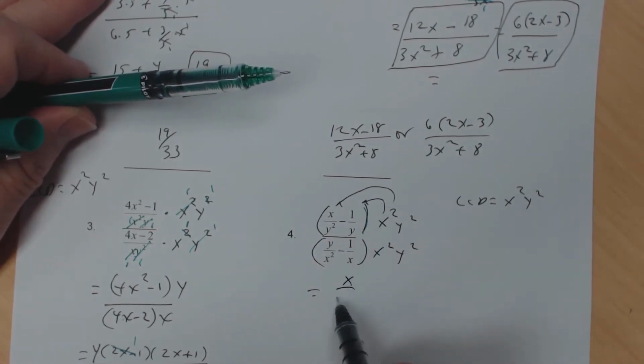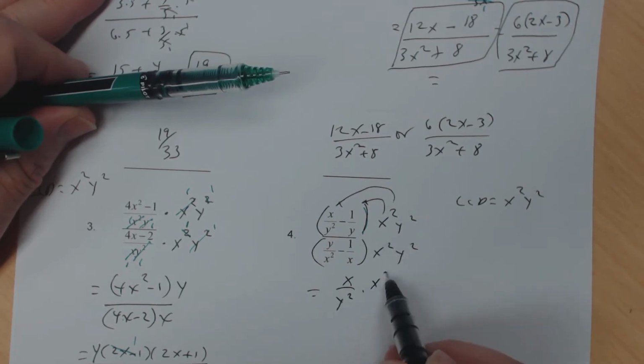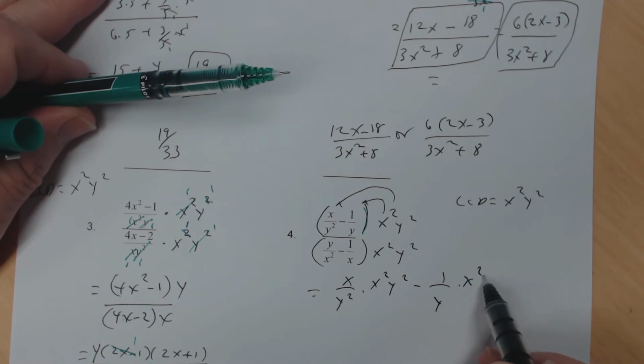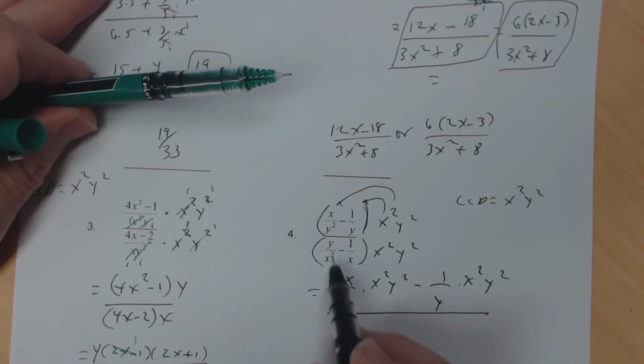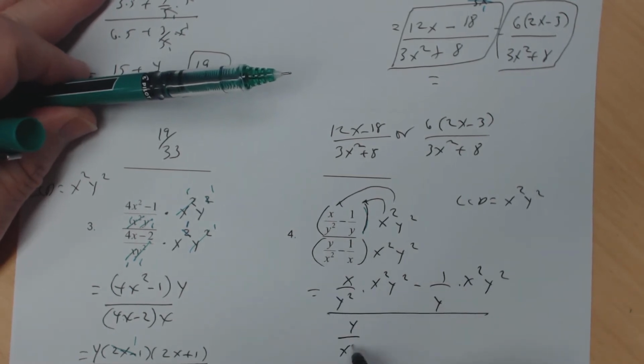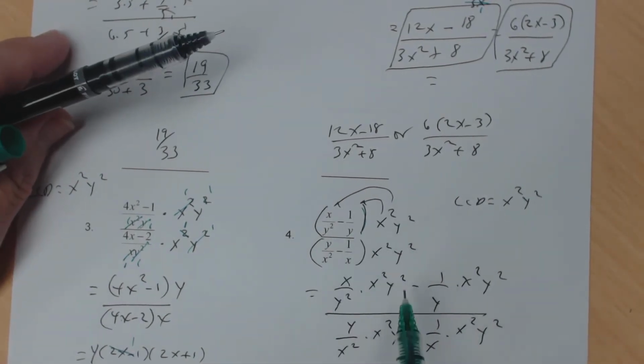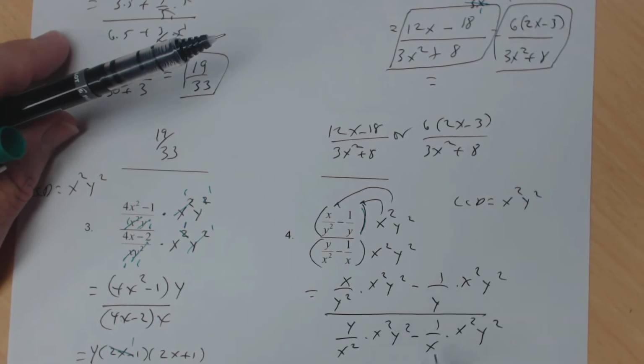You're going to get x over y squared times the LCD minus 1 over y times the LCD, all over y over x squared times the LCD minus 1 over x times the LCD. Alright, so every fraction you're going to multiply by the LCD, and that's going to clear these denominators.